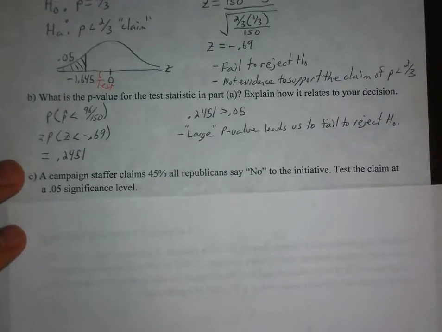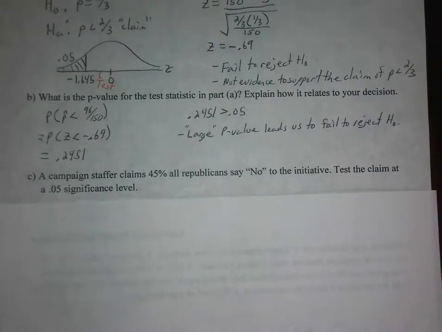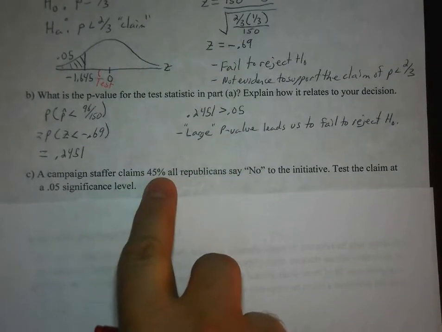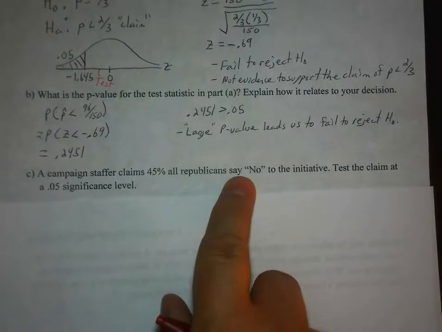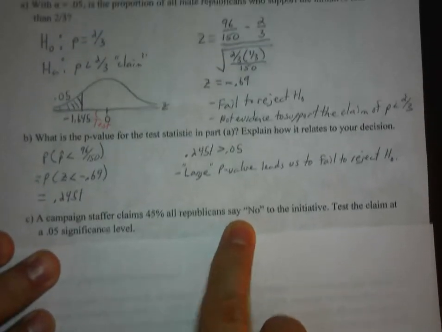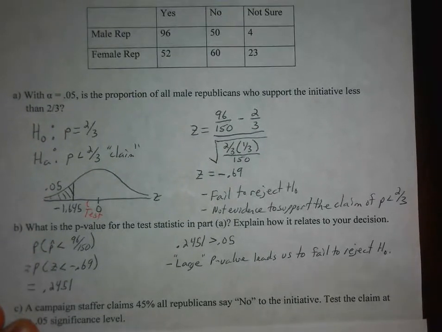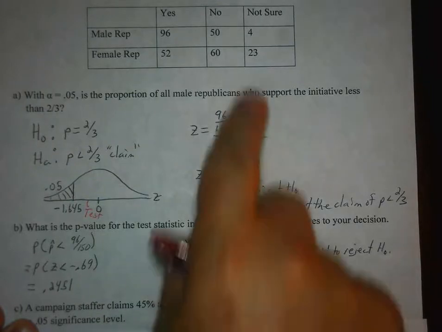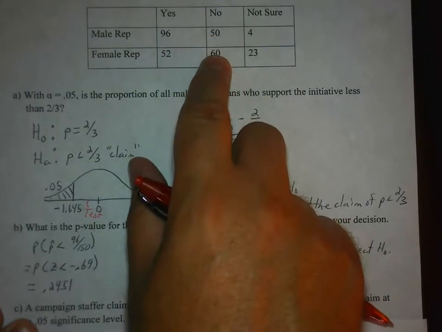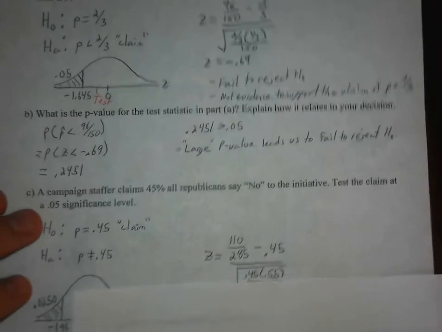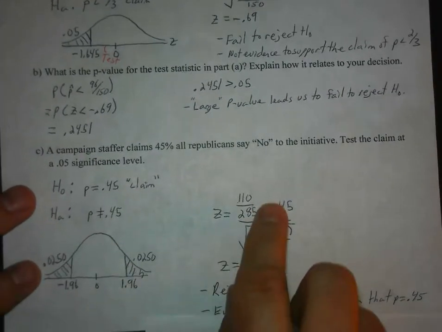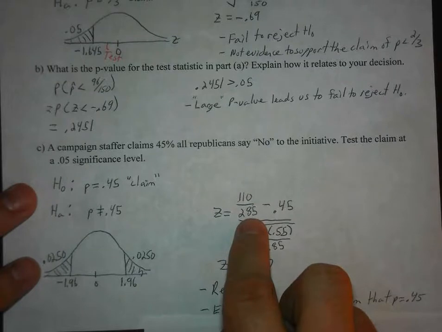And then finally, part C, a campaign staffer claims 45% of all Republicans say no to the initiative. Test the claim at 0.05 significance level. So now we're testing that claim for all Republicans. When we look at the number of Republicans that say no, there were 110 total no's out of 285.